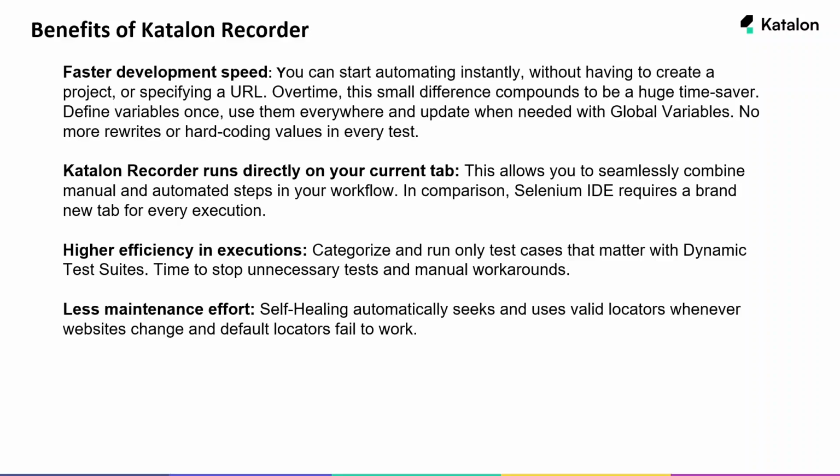So this way, the existing scripts will not fail, and it autocorrects all the locators, and it uses the valid new locators to test your web application.